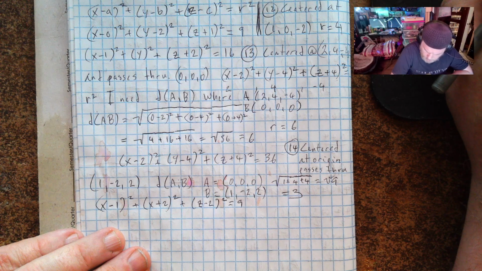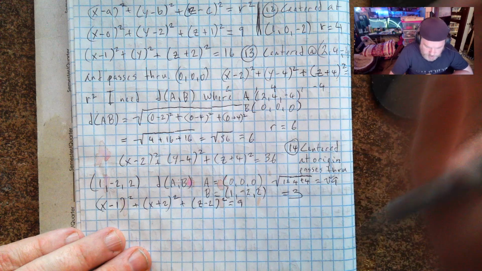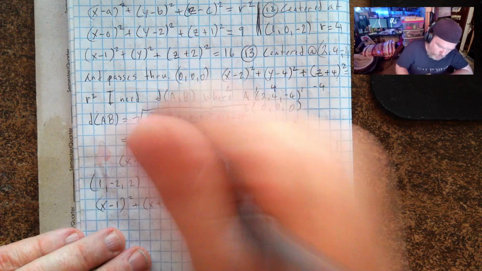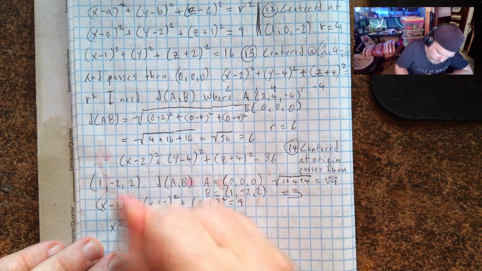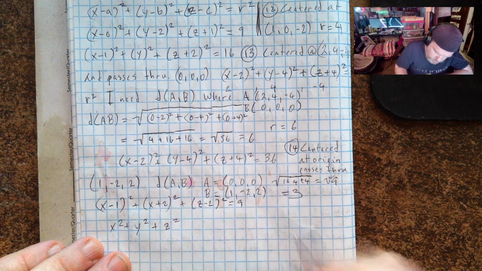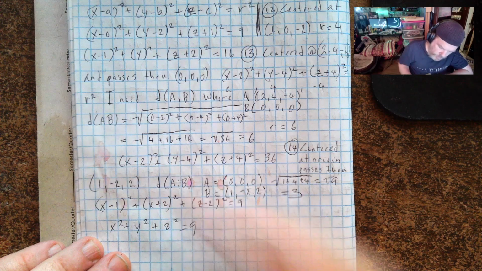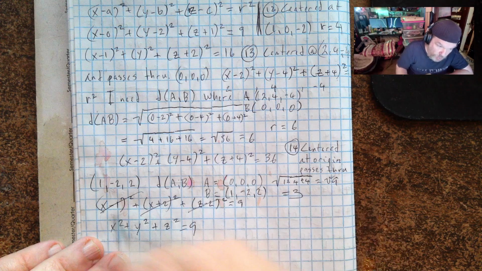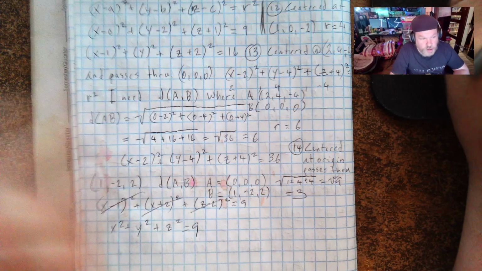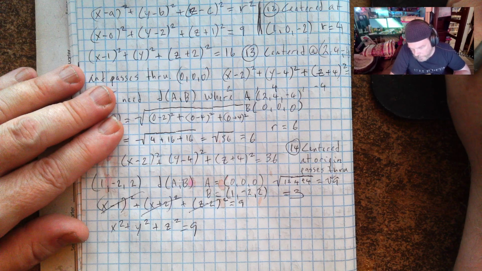Is that right? Oh, no, it passes through. Look, this is where I made the mistake. I'm centering it at this point. It should just be centered at the origin. So it should have been x squared plus y squared plus z squared equals 9. Right? And this is wrong, because that means it would be centered at this point, and that's not what the problem is asking for.